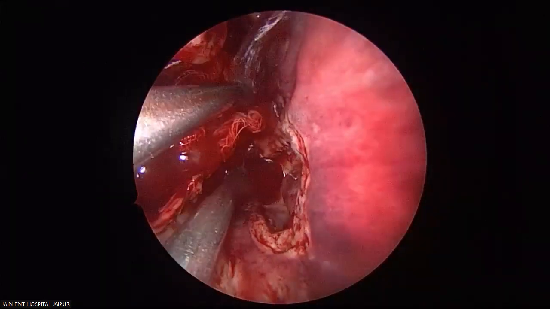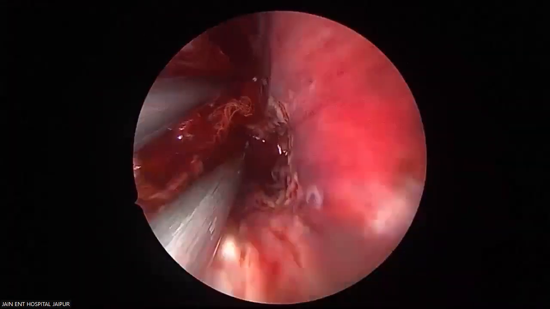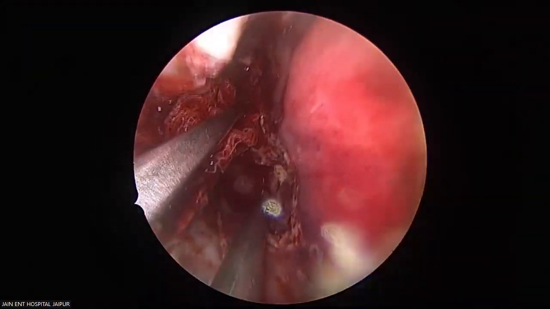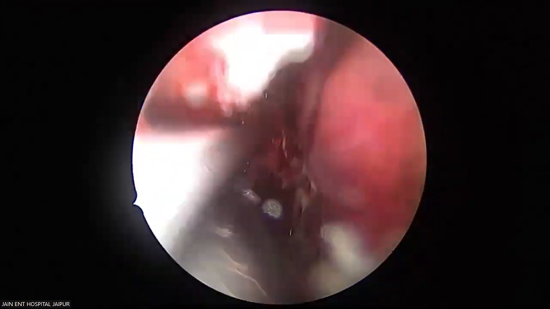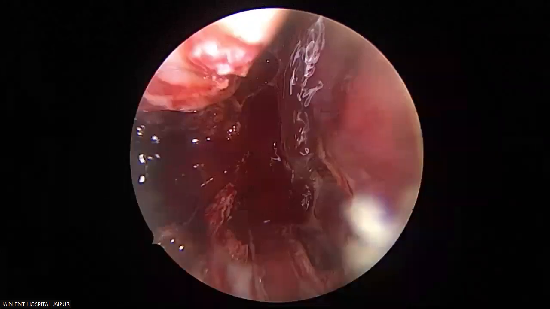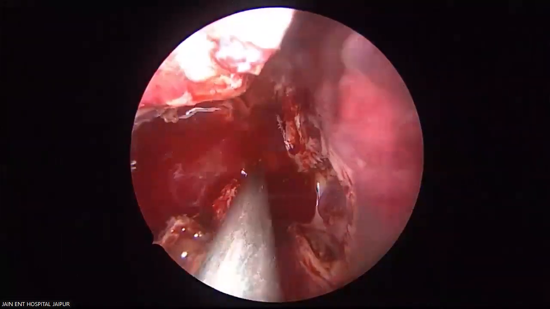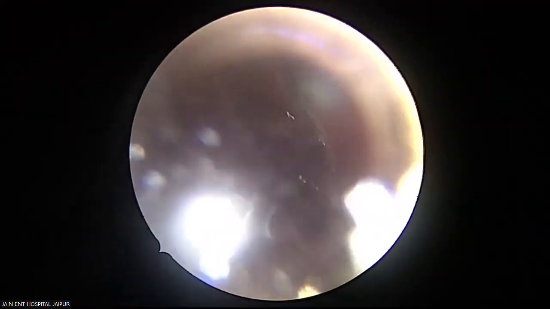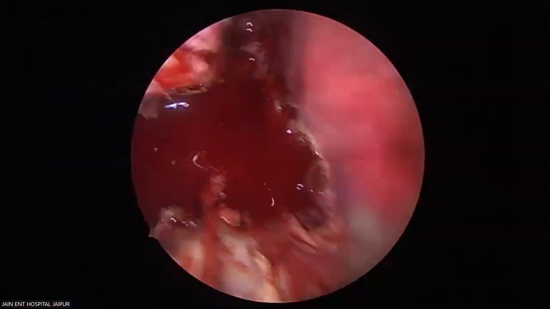See now the nasal cavity is opened up again. Remove this lateral peg. Give me a wash. Give me suction. Come out the bleeder, the lateral part.